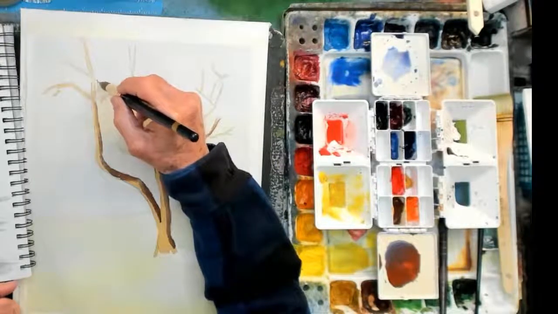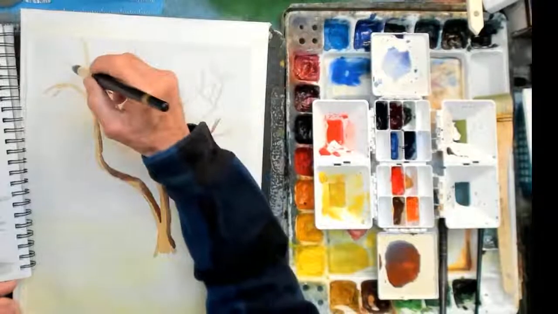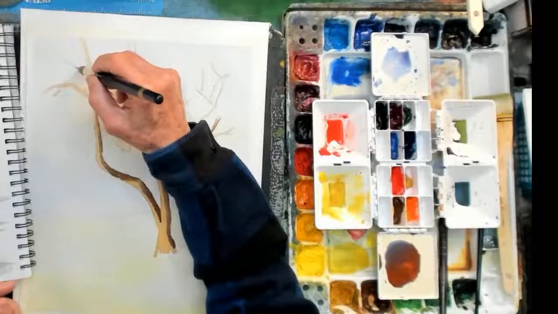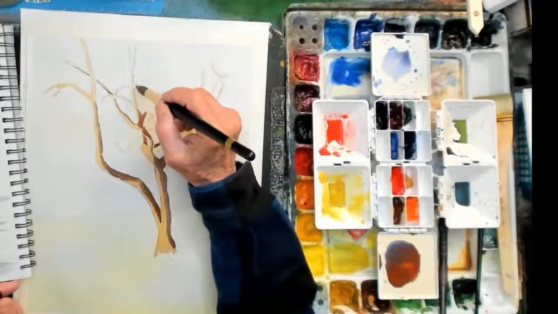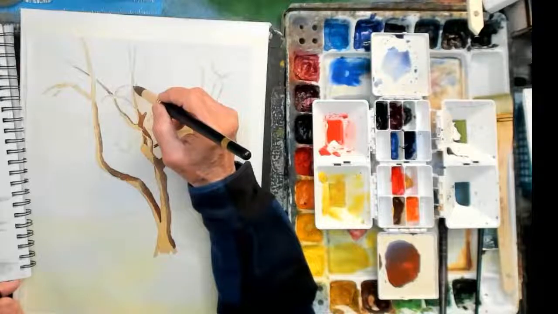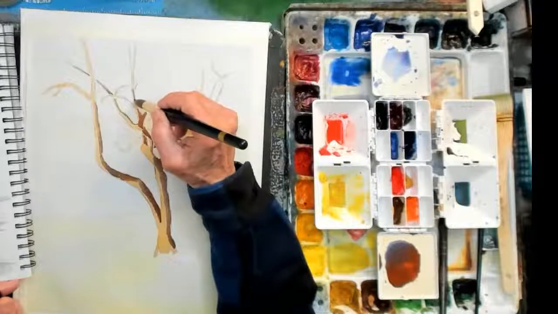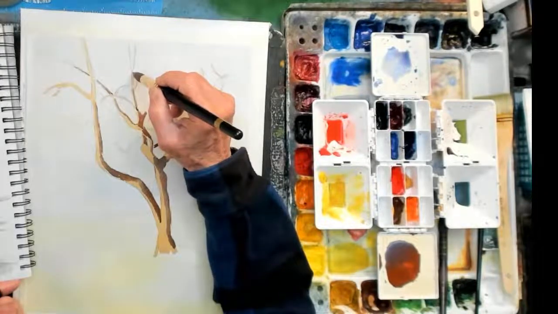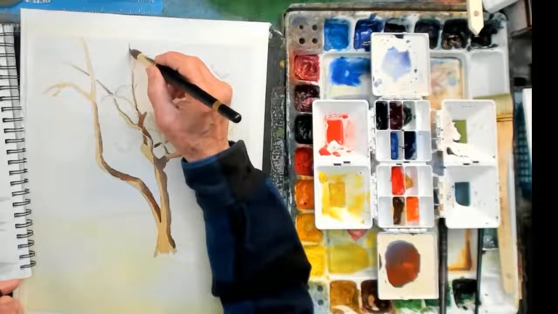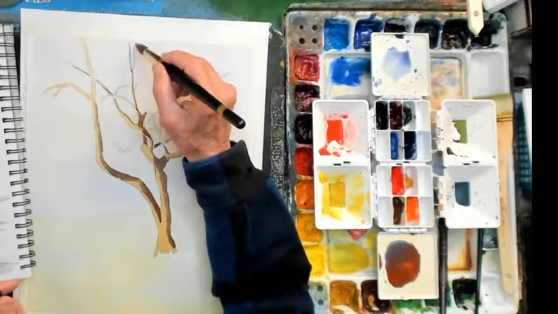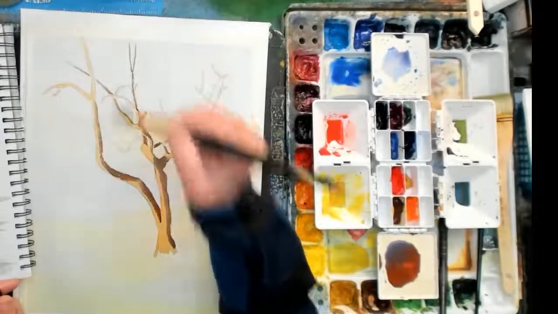And this is why I can do a broad brush stroke or a narrow brush stroke with this brush. It's a multi-purpose brush. I really love it. And this branch here is in shadow. This is a Holbein synthetic brush, and it's available on my website, and I recommend it. It's a very useful brush to have. It holds a lot of water. I could probably paint almost this whole tree with a brush load of paint.